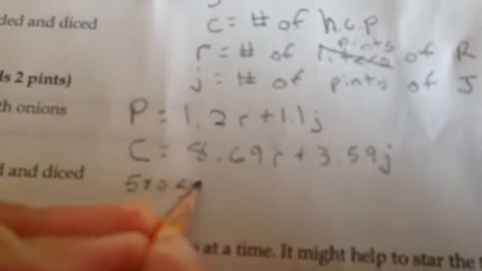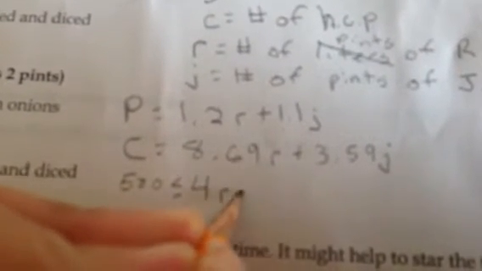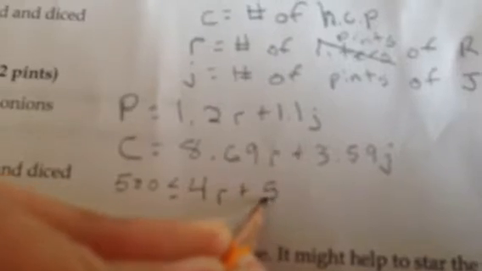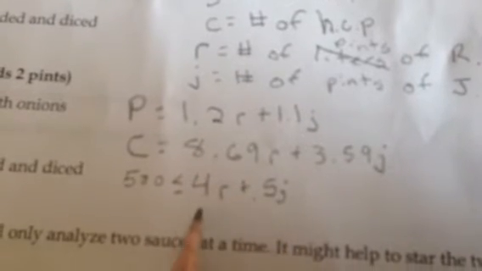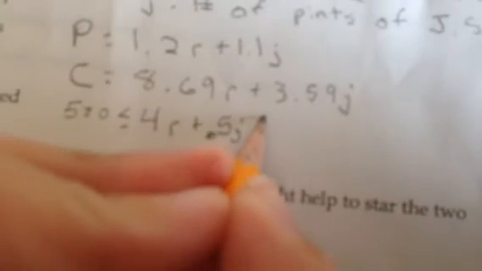So that gives us 4R plus 0.5J. That's the number of green peppers used total. This is the total coming from red hot sauce, and this is the total coming from jalapeno sauce. By the way, this is 0.5. I don't know if we can see that very well. That number of green peppers also has to be less than or equal to 1,050.